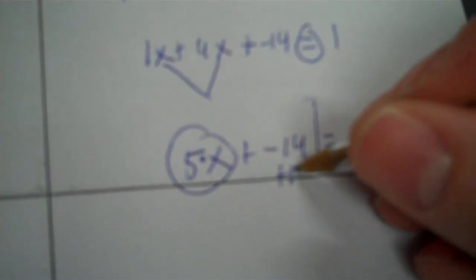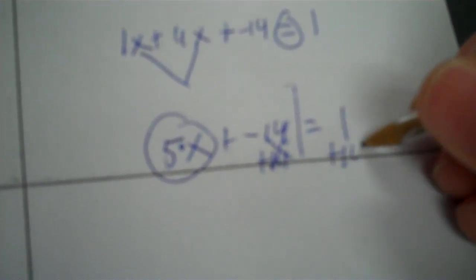That's going to be 5x plus a negative 14 equals the 1. So we add 14. 1 plus 14 is 15. Divide by 5, and x equals 3.